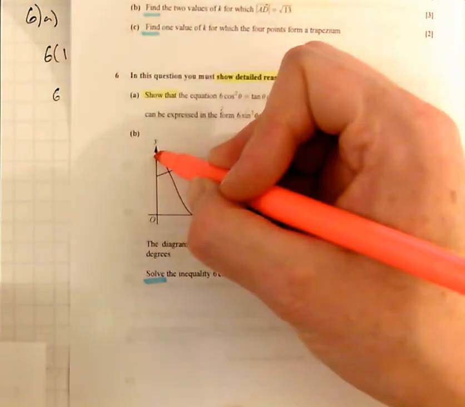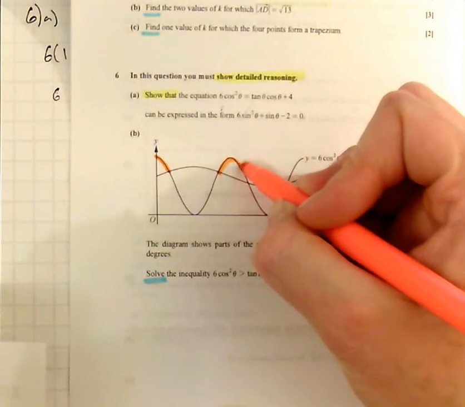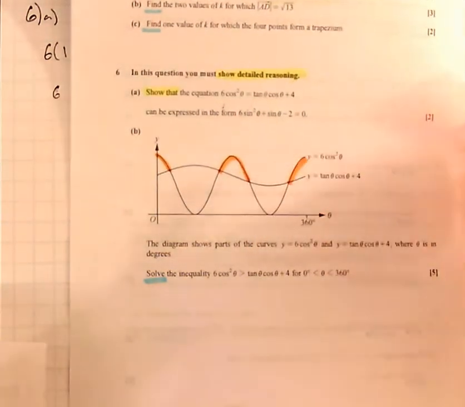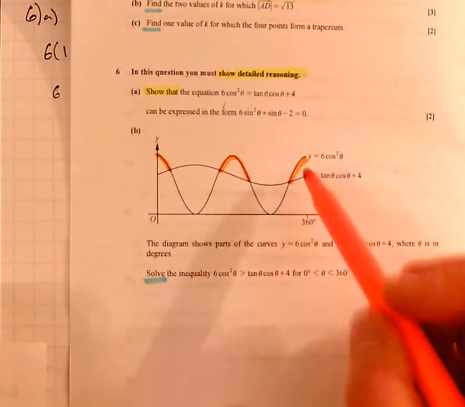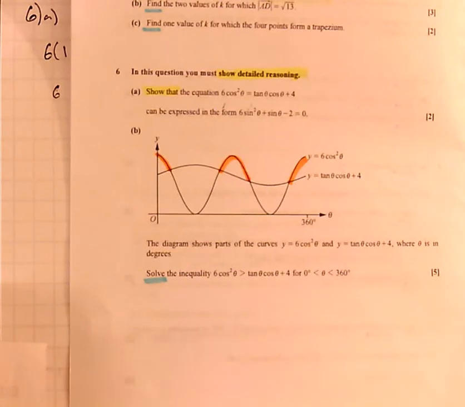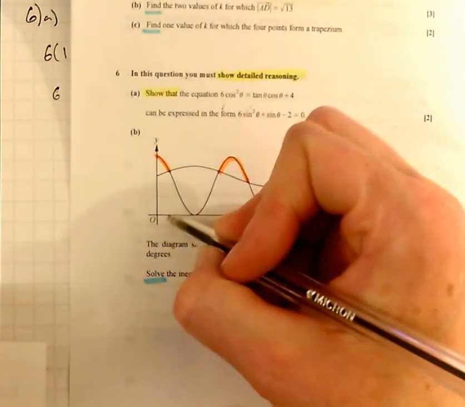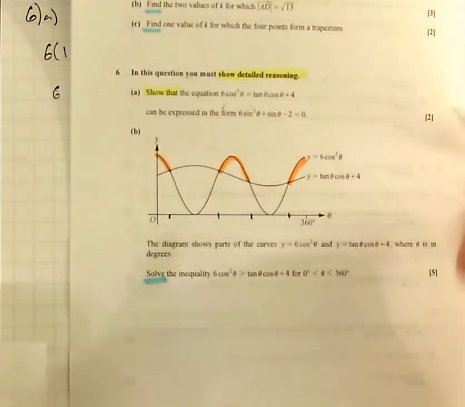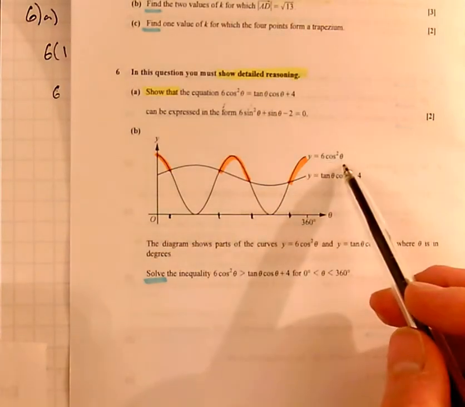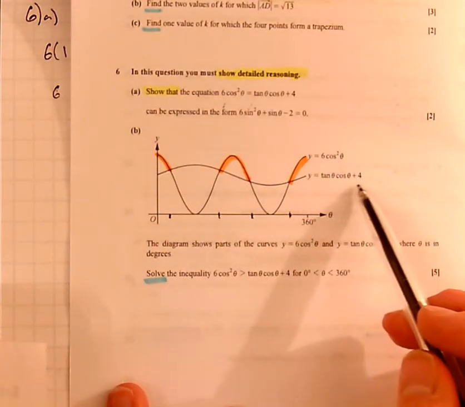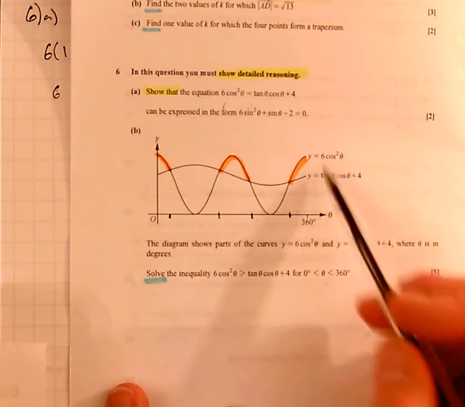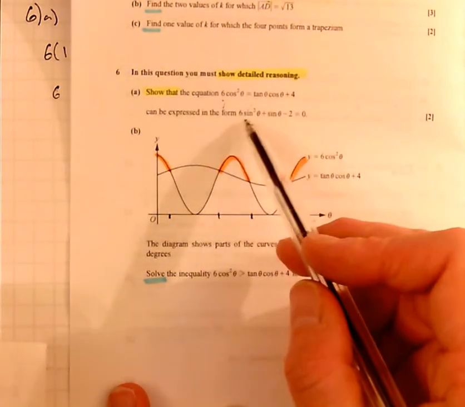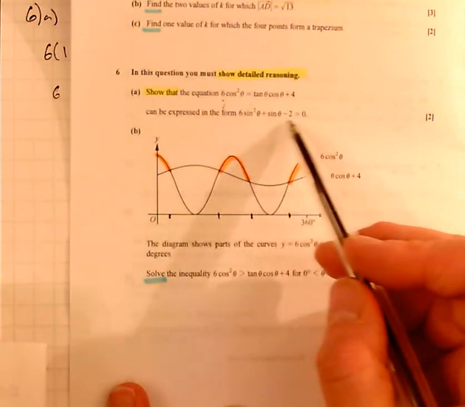So I'm going to just sketch that on my graph so I can see what's going on. So we have to find the values of theta for which this little orange bit happens. Obviously we need to find our cutoff points, which are points of intersection. So those are the solutions of the equation 6 cos squared theta is equal to tan theta cos theta plus 4. Now solving this equation is exactly the same as solving the sine quadratic. So that's where we're going to start.